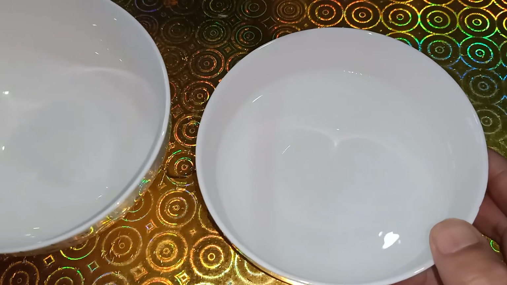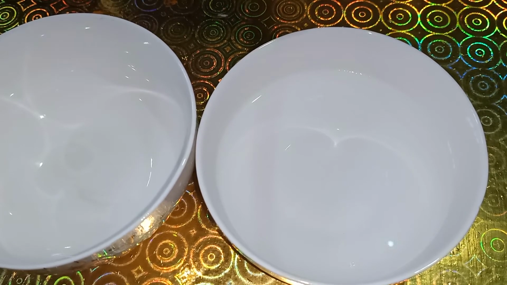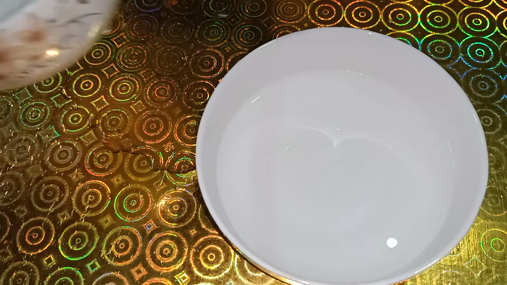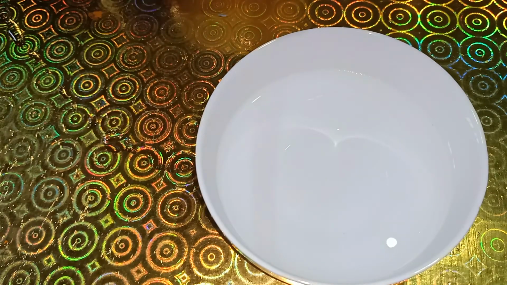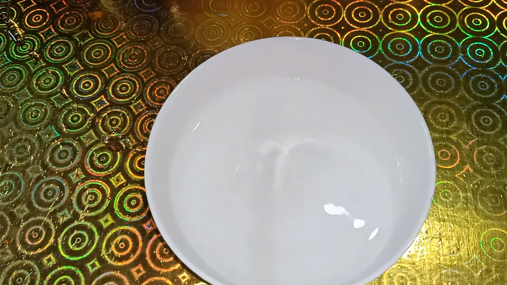So what can we say then? We can say that water flows from higher level to lower level. So water from higher level flows towards lower level. So we can conclude that water flows, but from where? From higher level to lower level. Is that clear, boys? So water flows, but it flows from higher level to lower level.